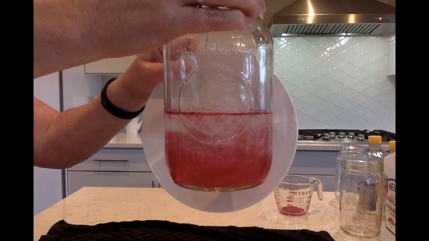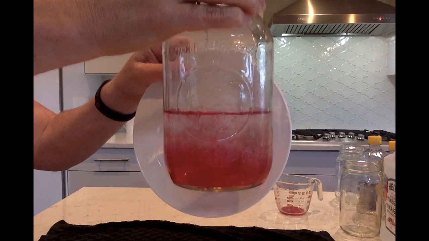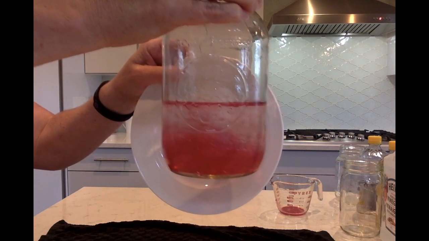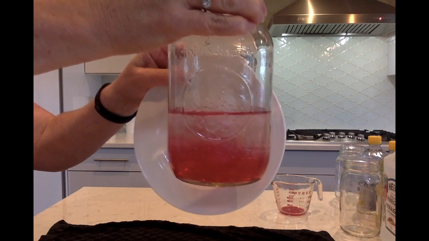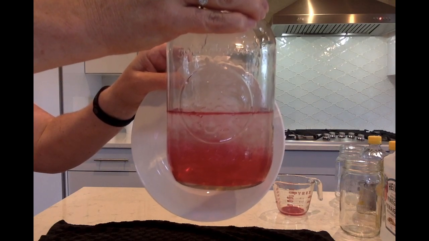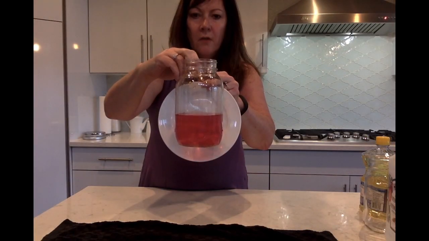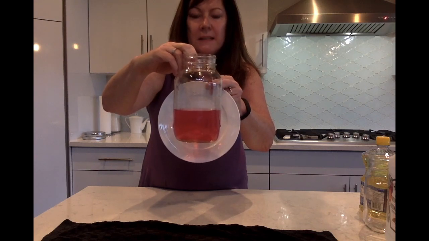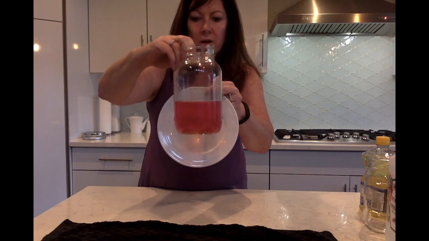What do you notice about how the dye is spreading around? Is it a heterogeneous mixture or is it a homogeneous solution? Write down your answers. Okay, and now you can see after the solution has been sitting for 5 minutes, it is evenly spread through the whole glass of water.